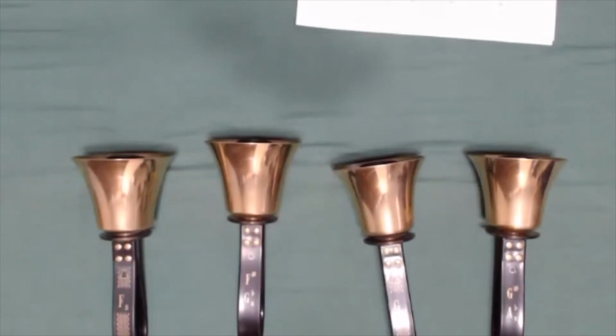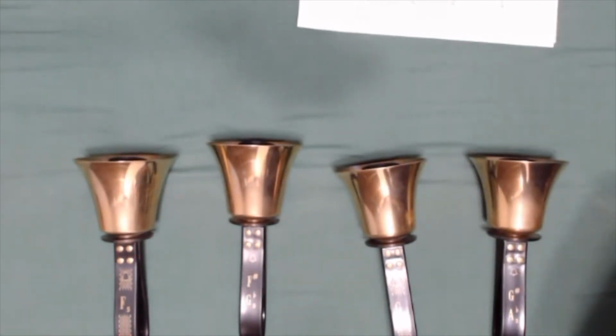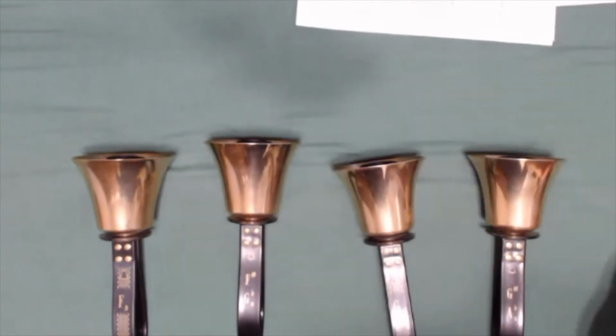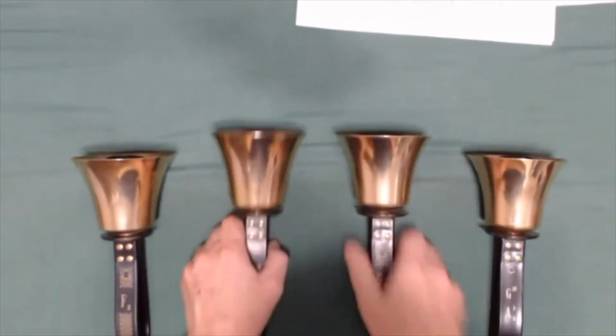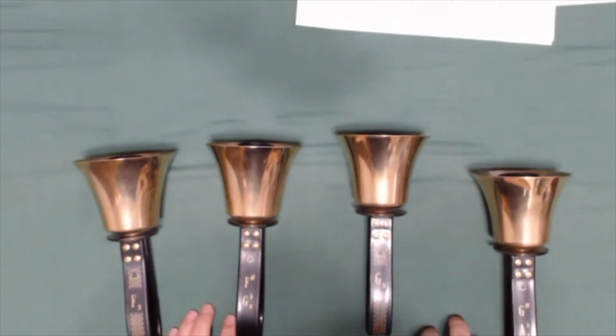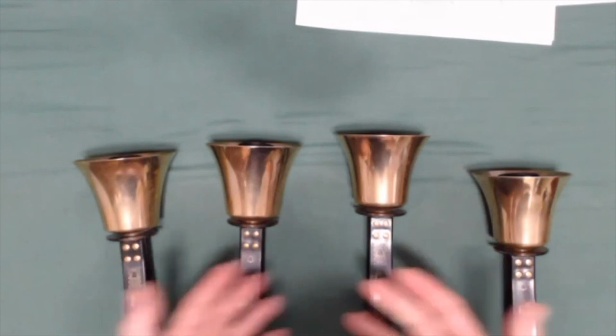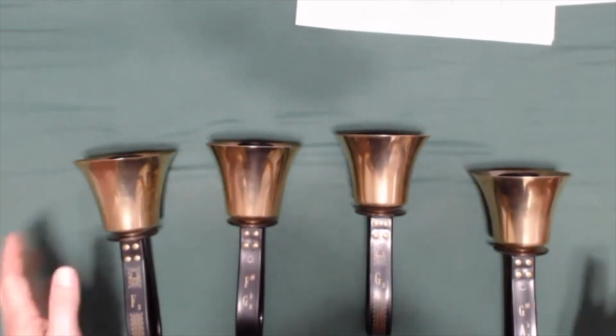All right, so let me go over to the other camera and show a little bit of this. Great. So here we are with 4 bells, and when we do 4 in hand, the upper bells are all smaller than these. So I've got the wrong bells for demoing 4 in hand.